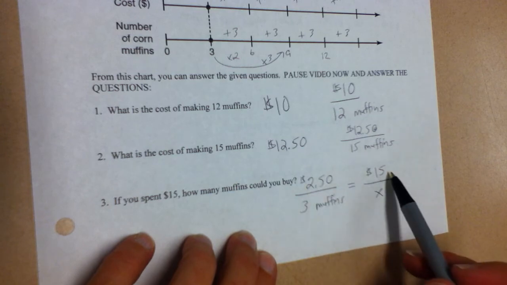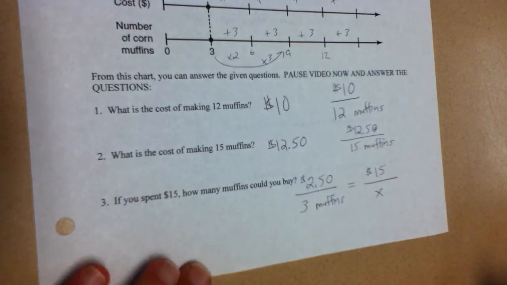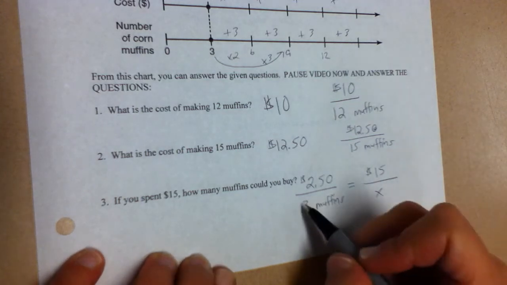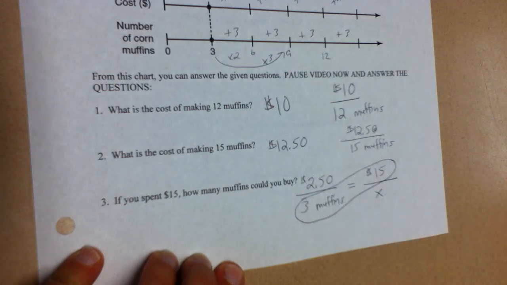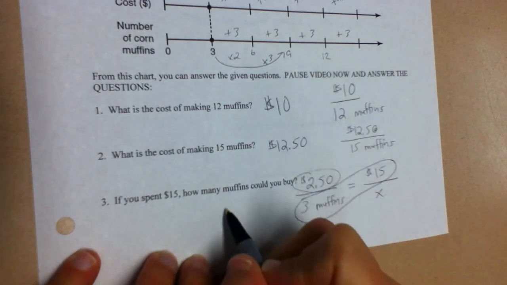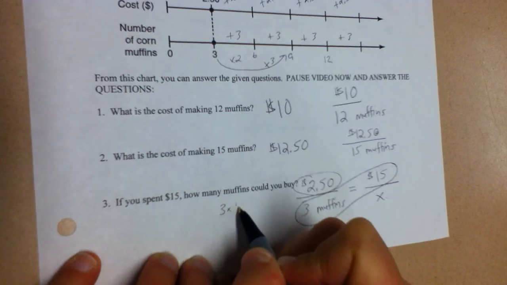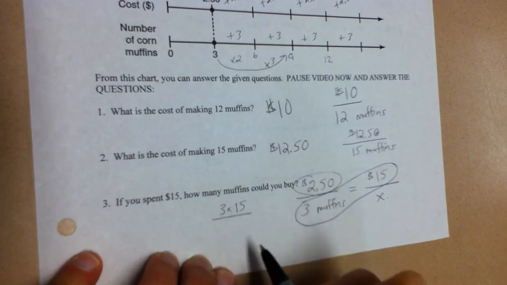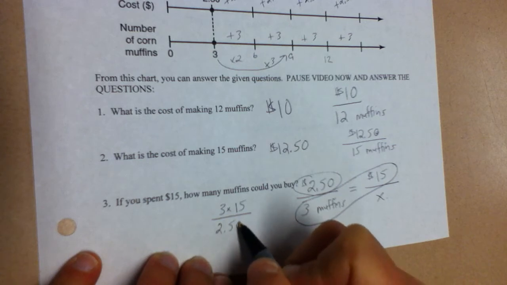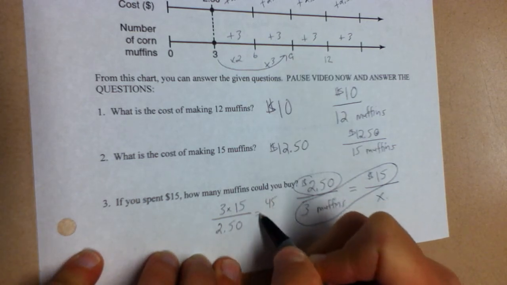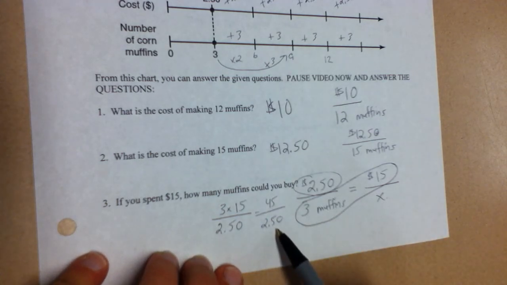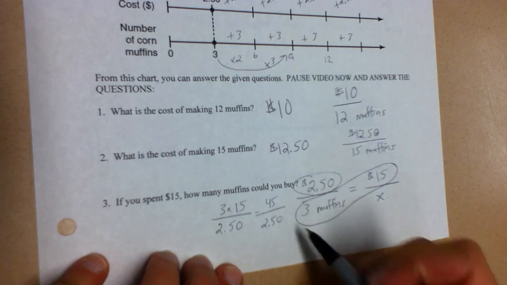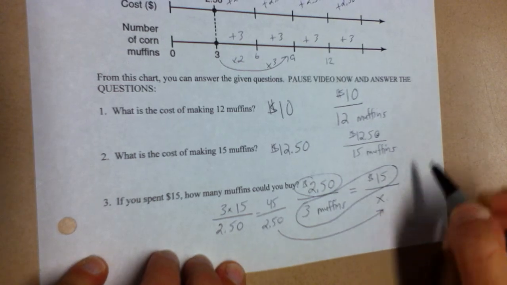So 2.50 times what is 15? 3 times that same number would be x. But I'm actually going to do this by cross multiplying. So when you cross multiply, remember you're going to multiply the diagonal, and then you're going to divide by that lonely number. So 3 times 15, and then divide that by 2.50. 3 times 15 is 45. Divide that by 2.50. And again, you can do this right in your calculator. And 45 divided by 2.50 should get me 18 muffins.